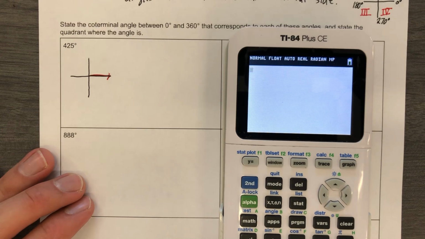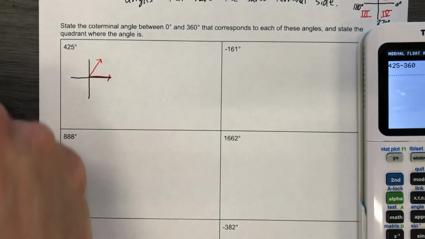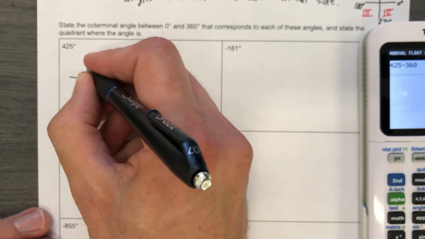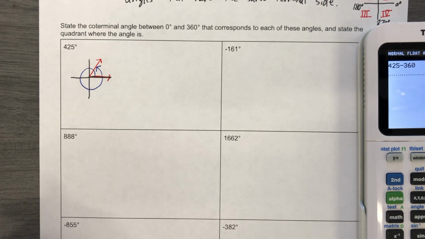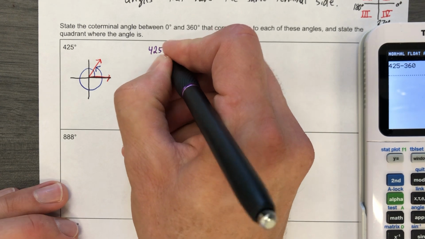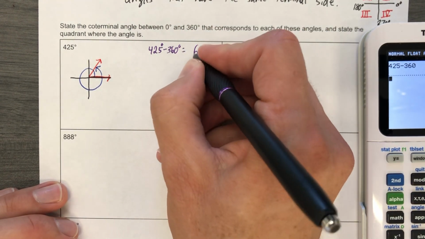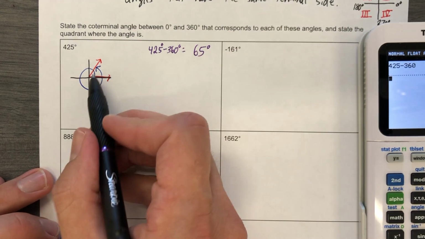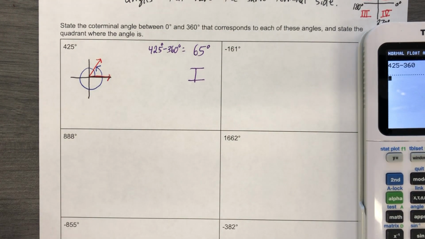If you need a visual, here it goes. 65. So I would draw a 65 degree angle, but in reality, I would have gone all the way around here. But really what I did was, and here goes the work in purple, 425 degrees minus 360 is going to be 65 degrees. That puts me in quadrant 1. Okay? There's that Roman numeral again.